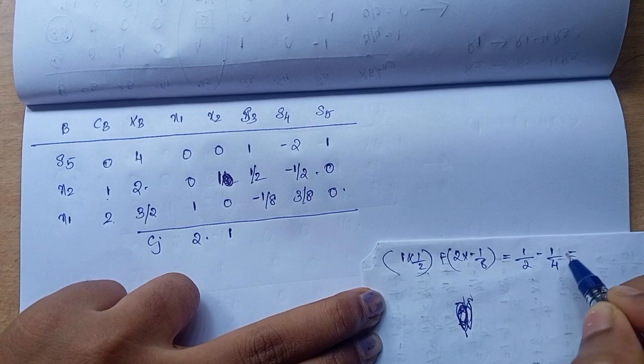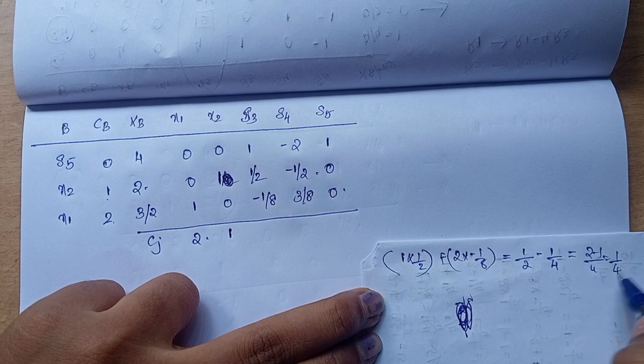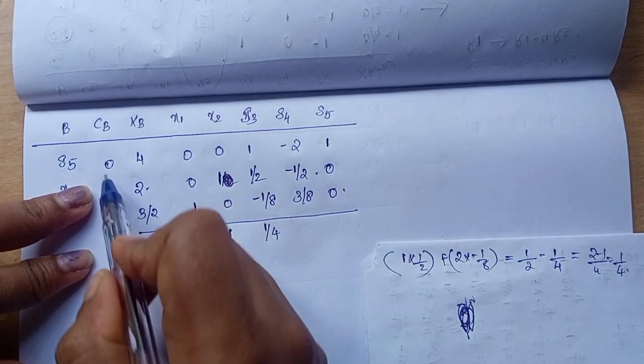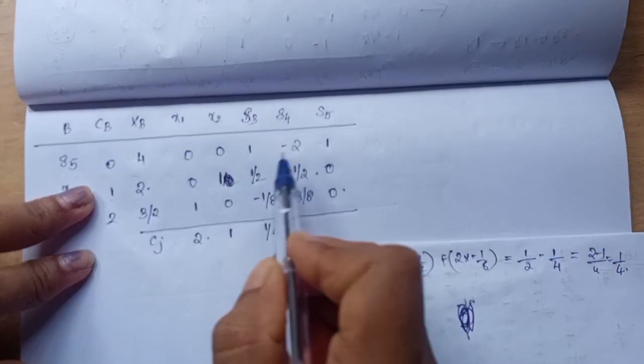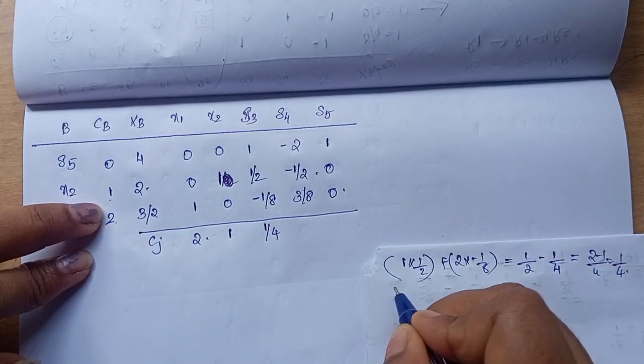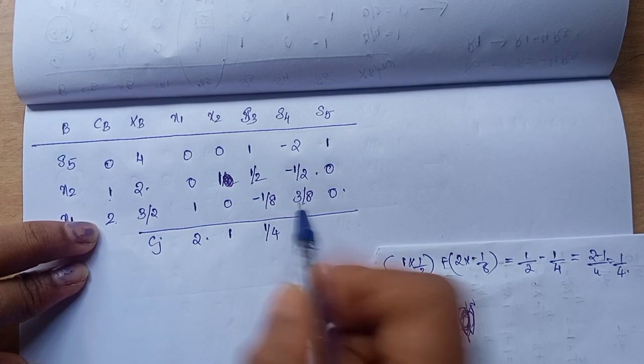Take the LCM, we get 2 minus 1 by 4, that's equal to 1 by 4. So here we get 1 by 4, and the next column 0 into minus 2 is 0, plus 1 into minus 1 by 2, that is minus 1 by 2, plus 2 into 3 by 8.